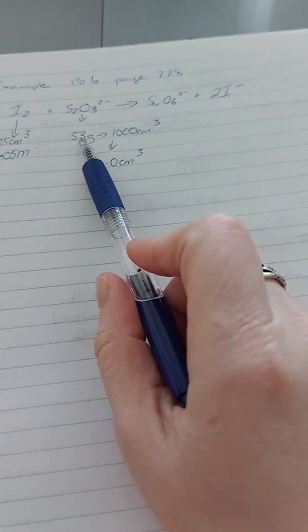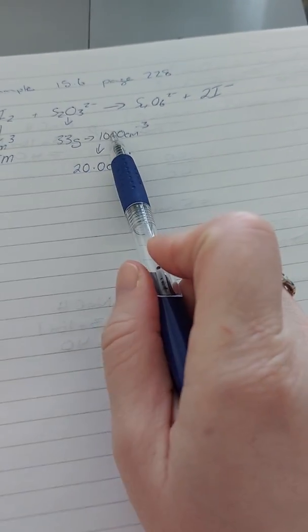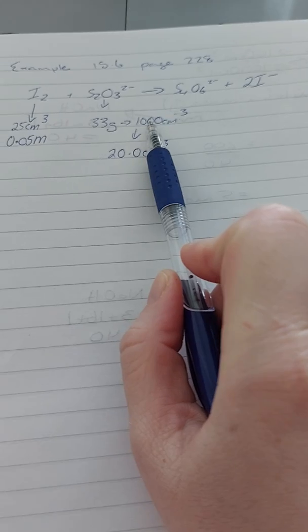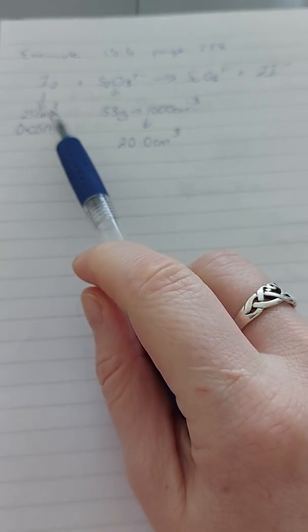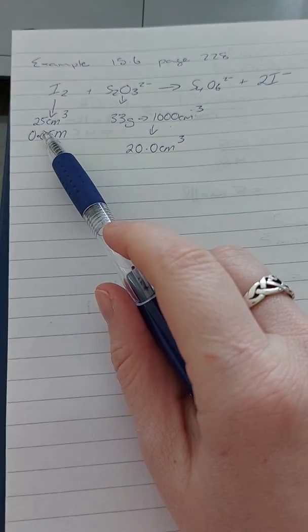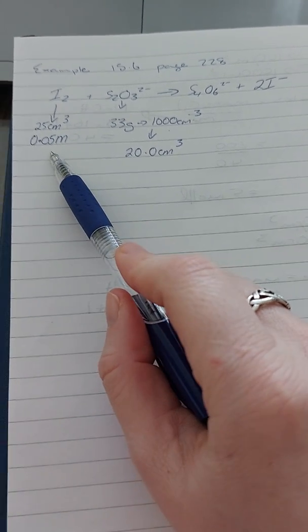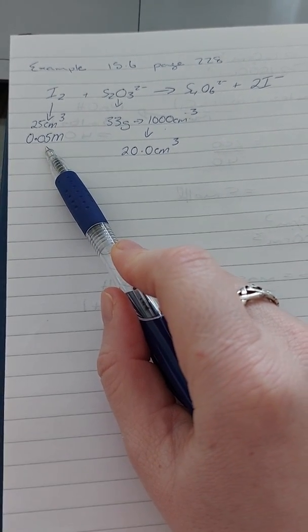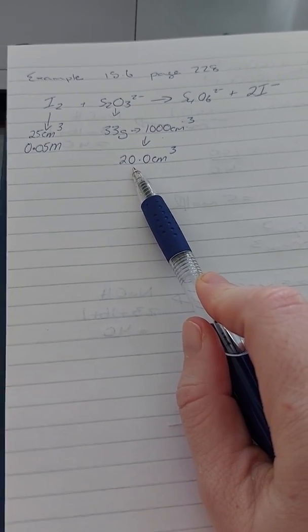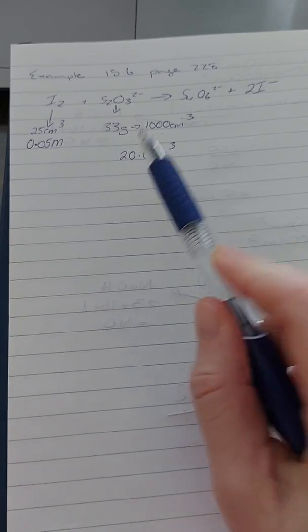We are told that we have 33 grams in a litre, so I've just converted that into 1,000 centimetres cubed. And I was told that this was required to neutralise 25 centimetres cubed of 0.05 molar iodine. And I'm told that my average titration figure is 20.0 centimetres cubed. So that's the amount of sodium thiosulfate I have.